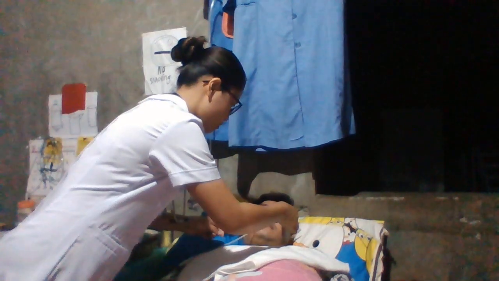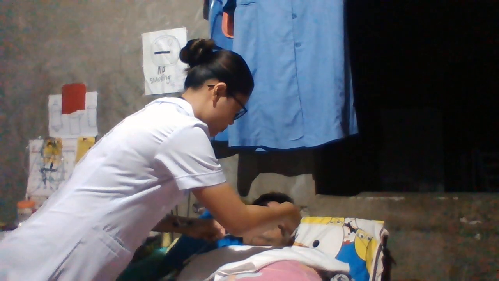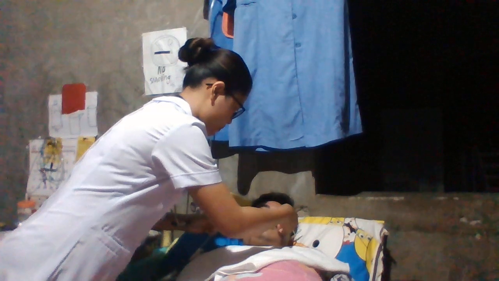Excuse me, sir. I'll just remove this one. And then afterwards, we're going to remove the nasogastric tube. But before that, we are going to put on gloves for our safety.